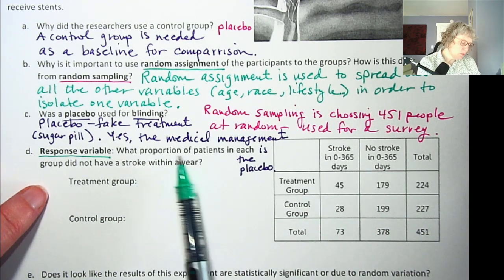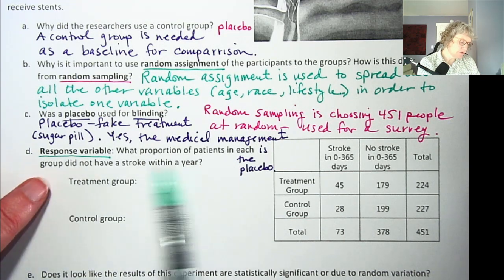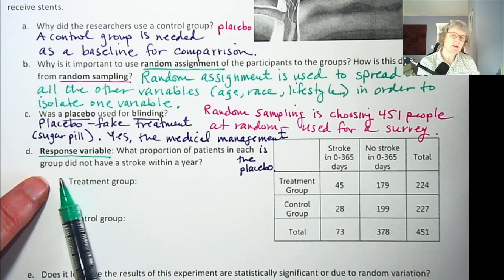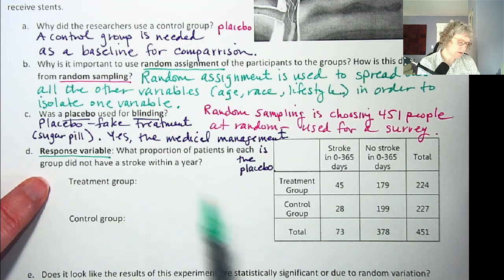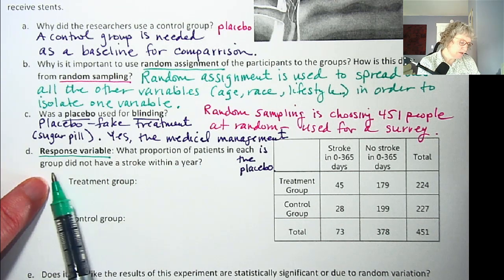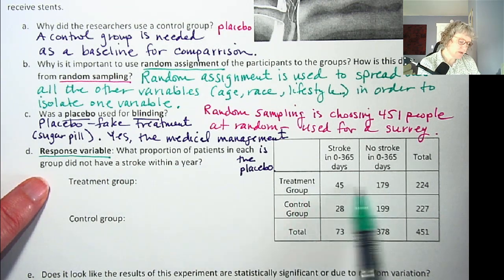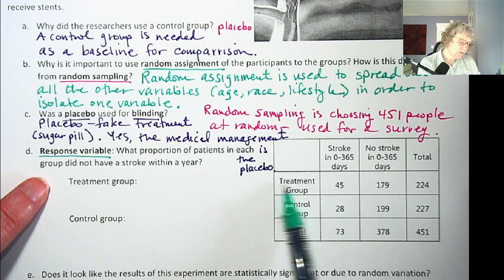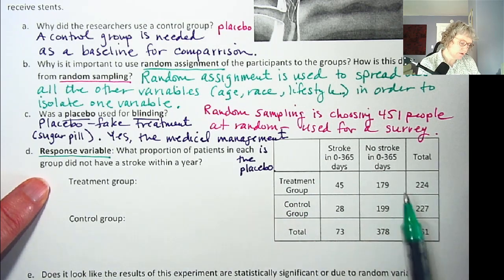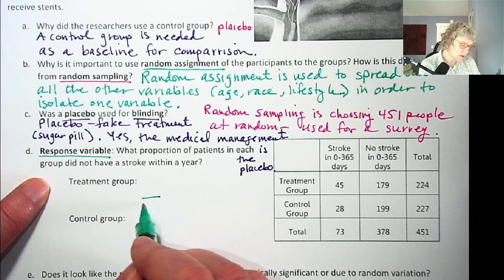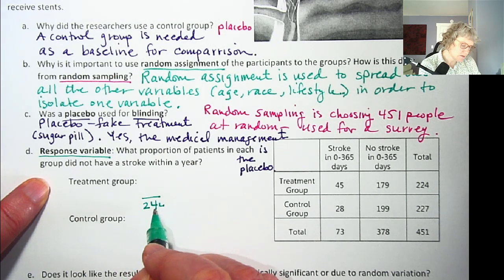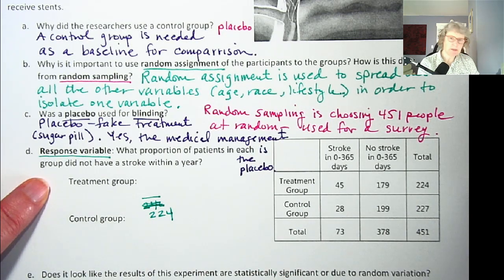Okay, so what proportion of patients in each group? So we're going to use the wording to determine how to do our calculation. What proportion of patients in each group? Okay, so that means we're going to look at a row. The treatment group had a total of 224. I'm going to write that as my denominator.